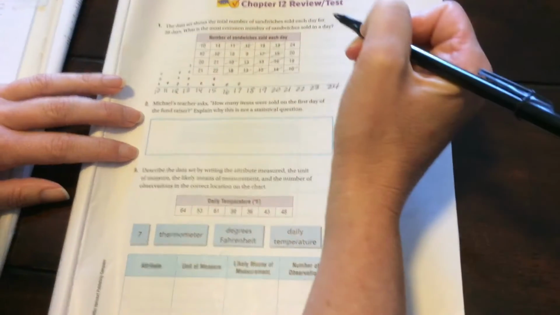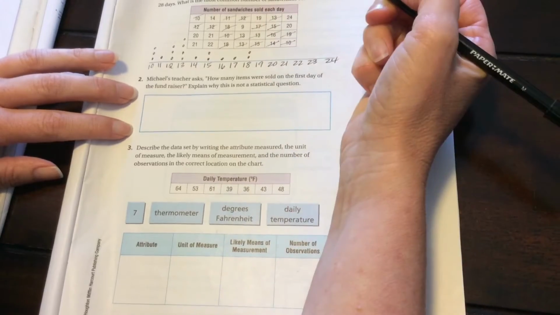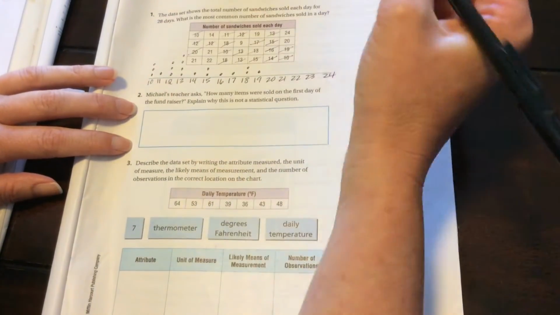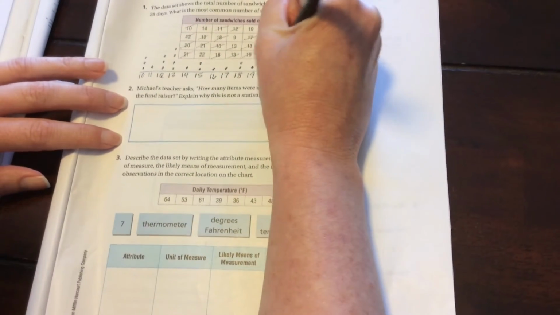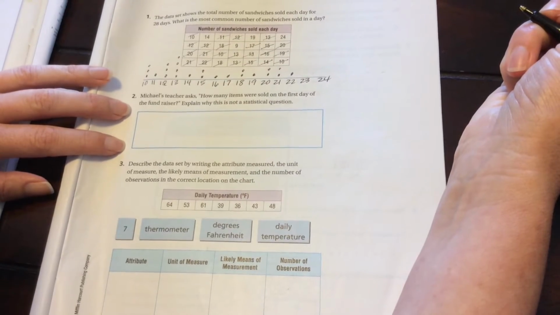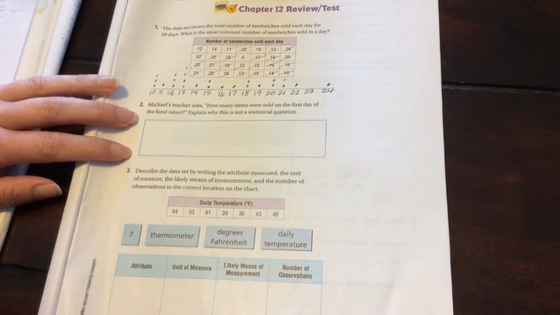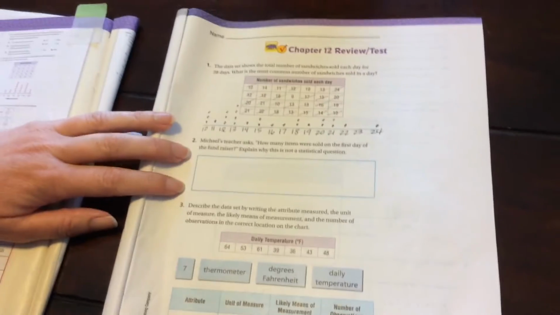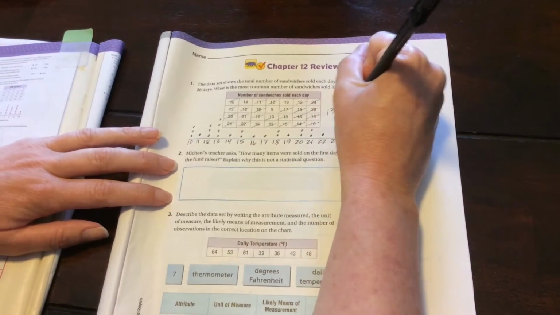18, 1, 2. 19, 1. 20, 1, 2. 21, 1, 2. 22, 1, 2. 23, I don't see any, and then 24. And so the question said, what is the most common number of sandwiches sold in a day? My tallest part of the graph is on 13, so my answer is going to be 13 sandwiches.